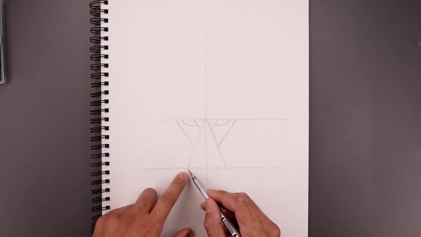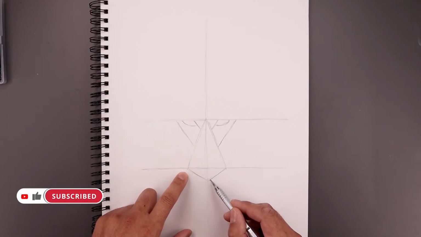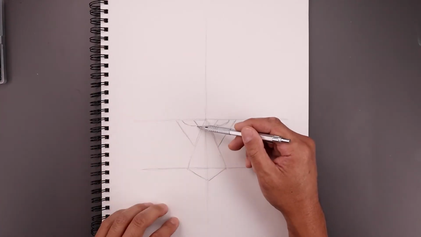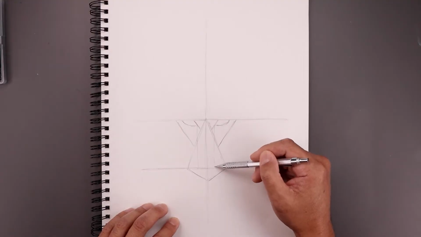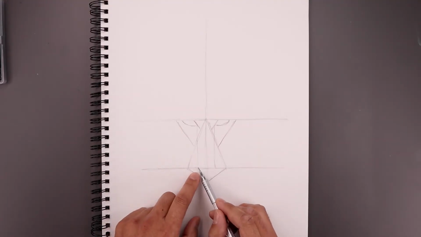Now from the bottom of our triangle, just going to angle this down and then in towards the bottom of the chin with a straight angled line. And then we're going to go back to the inside corner of the eyes, draw a straight line coming all the way down towards the bottom. Now we're going to place the nose in this area, so we're going to step up, draw another straight line going across the top.